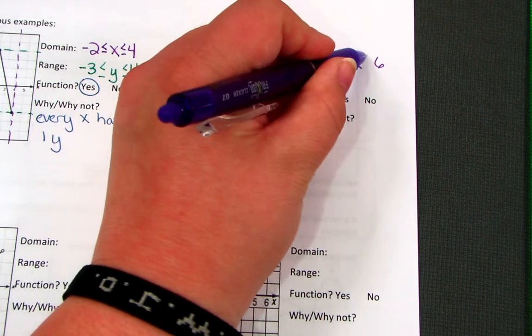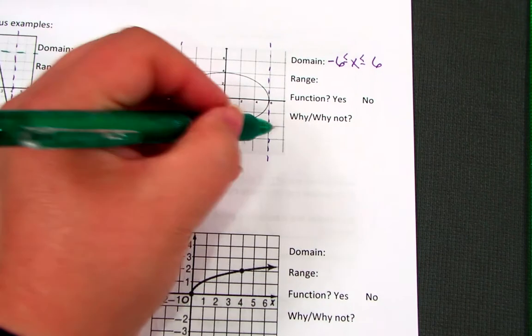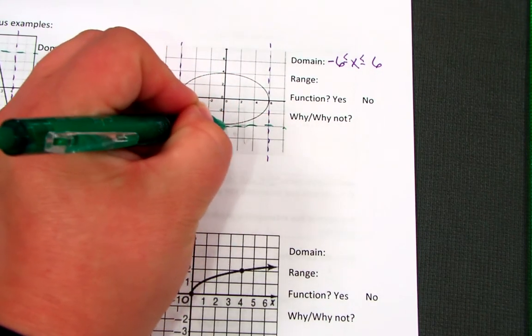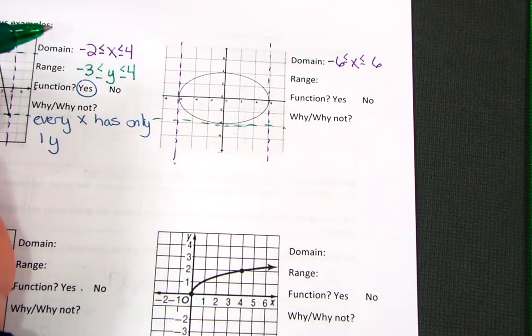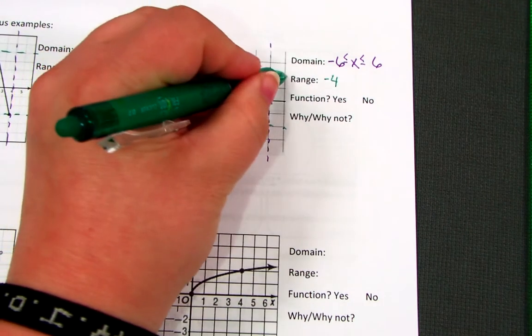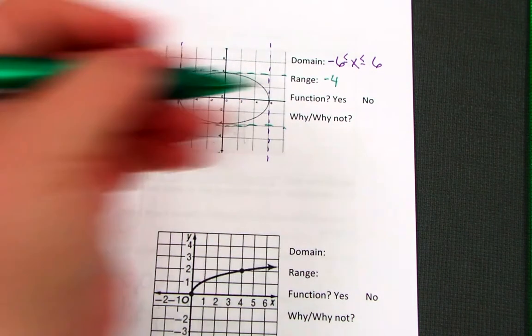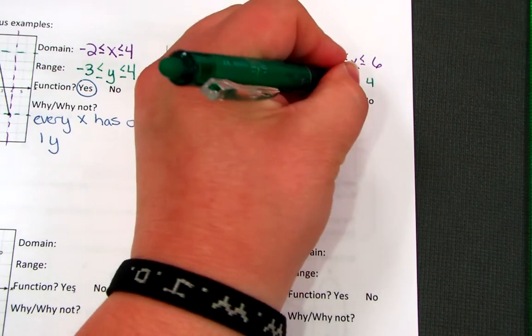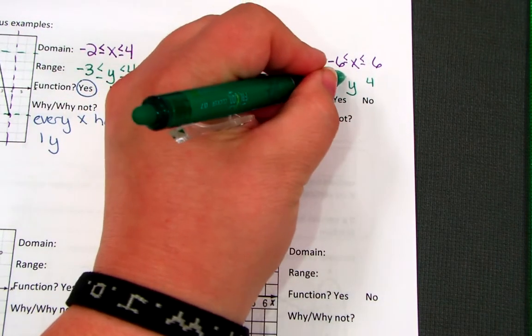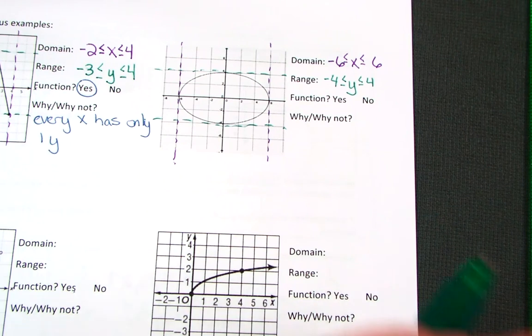So I've got less than or equal to. For the range, the smallest value is at -4. The largest value, or the highest it goes, is at +4. Y, because that's range, is somewhere in between. Less than, and it touches, so it's equal to.